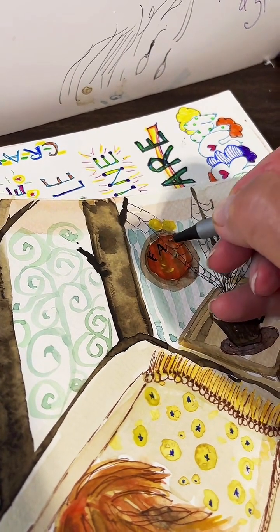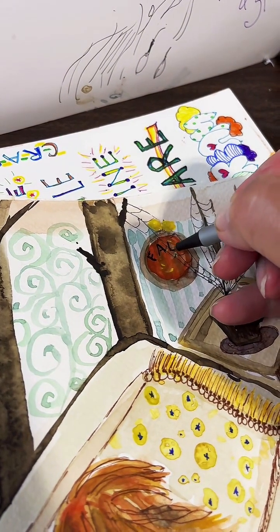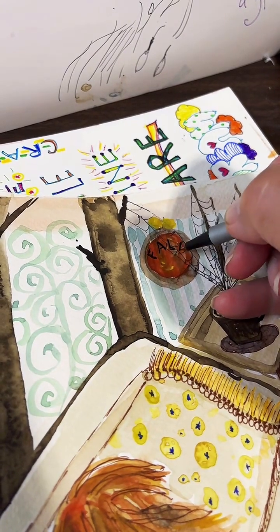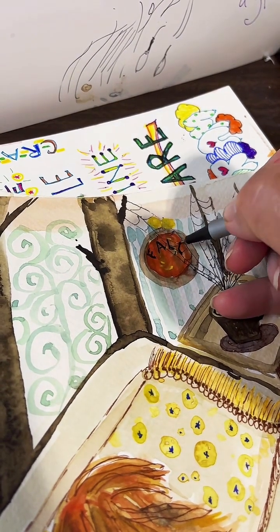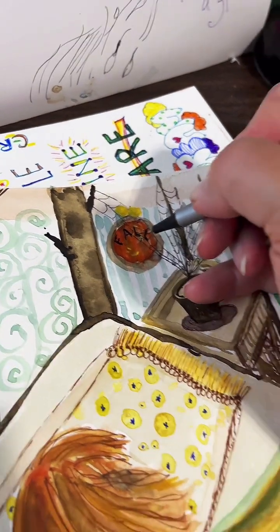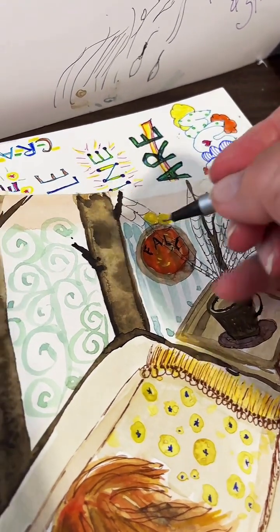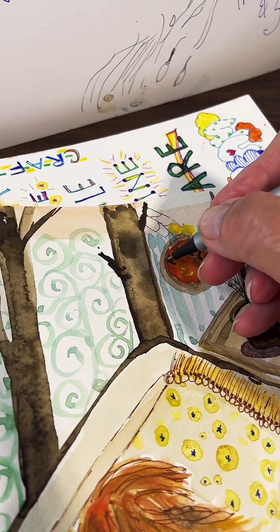F-A. And I love the word fall, and I love the word autumn. What rhymes with autumn? Got 'em? What else? Let's think of some rhyming words with autumn.